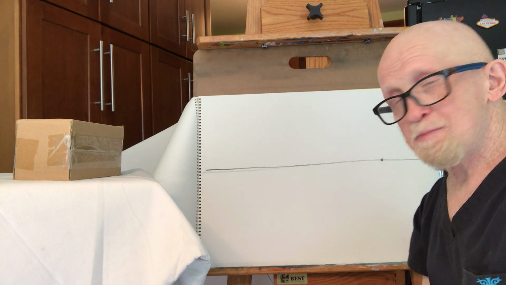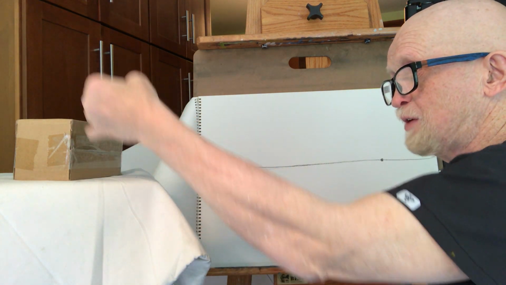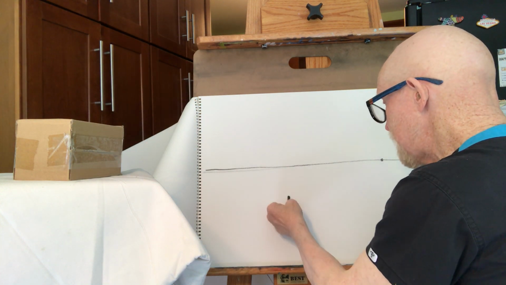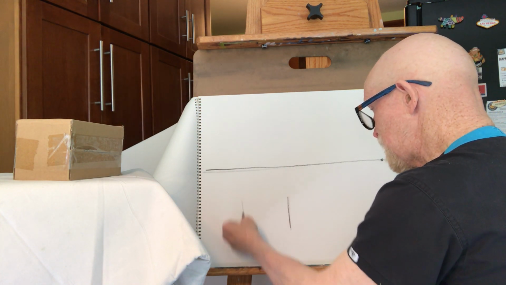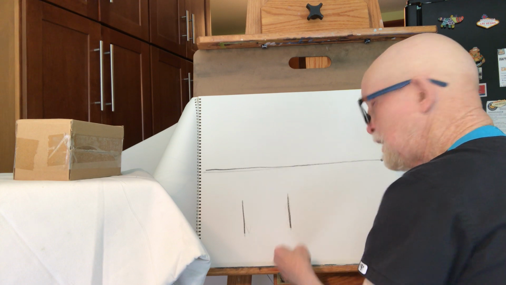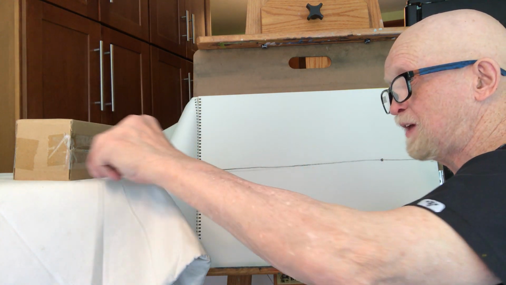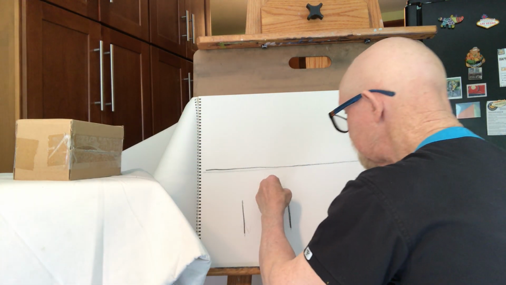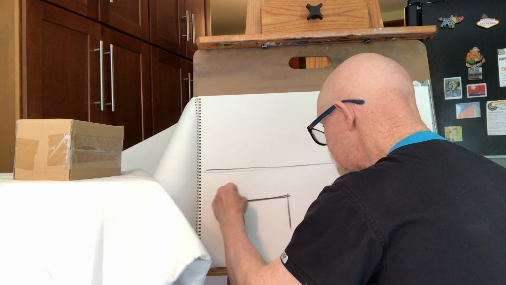Every object has 3 dimensions, and that's height, width, and depth. So all the lines that describe the height of the object are vertical and parallel. All the lines that describe the width of the object from side to side are horizontal and parallel. This is the one-point perspective.